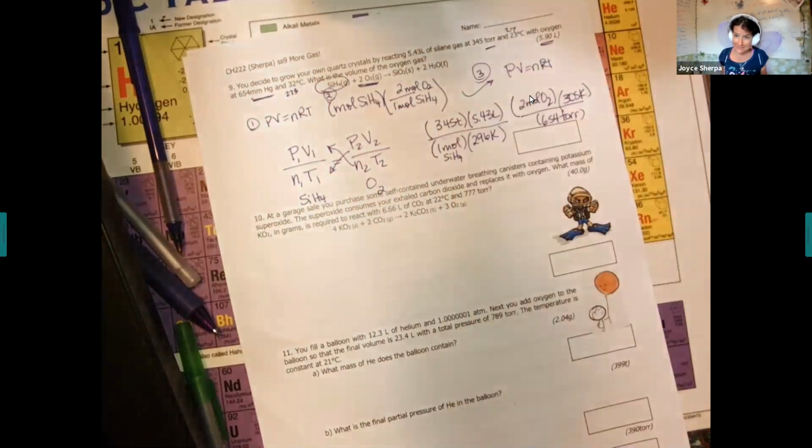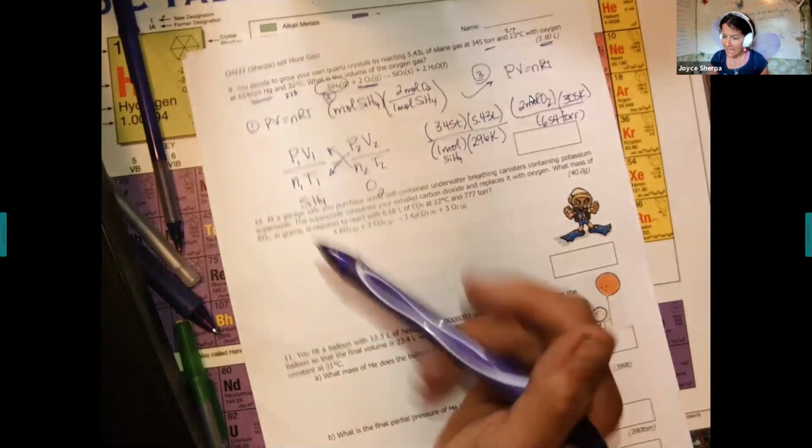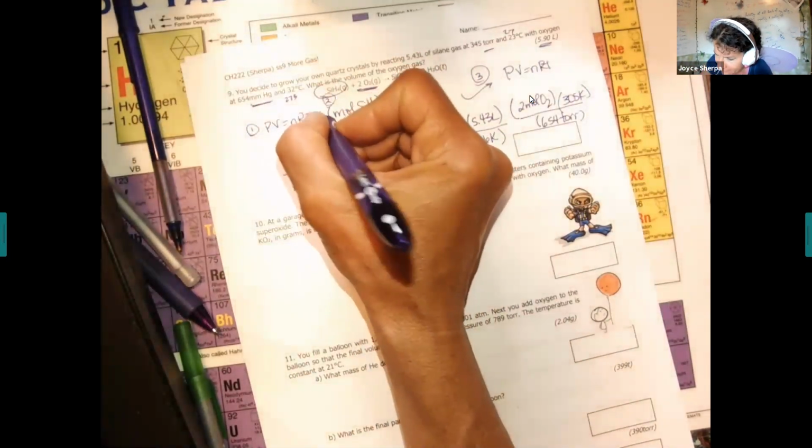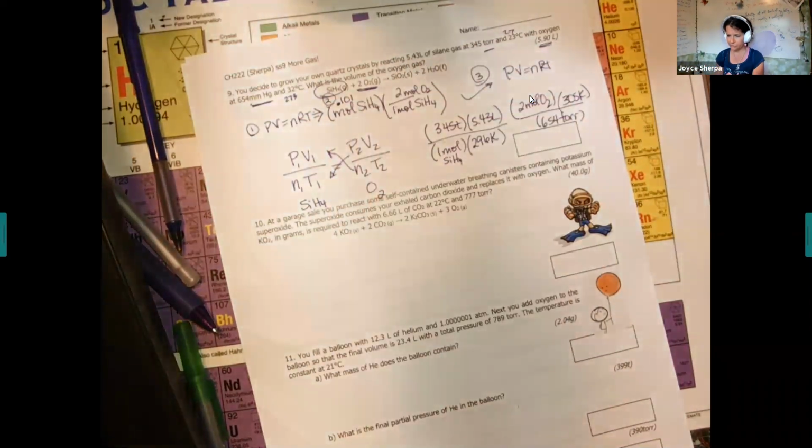The advantage of this way is it's one step. There's a lot of numbers to rearrange, and you don't have to switch to ATMs because the torr and the millimeters of mercury are the same. If you use R, you would have to switch to ATMs. If you use R, I think when we went through this, this comes out as 0.101 mole of SiH4, and then you just keep going from there. It's fine to do it either way.